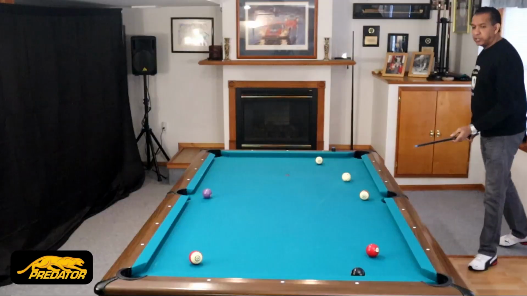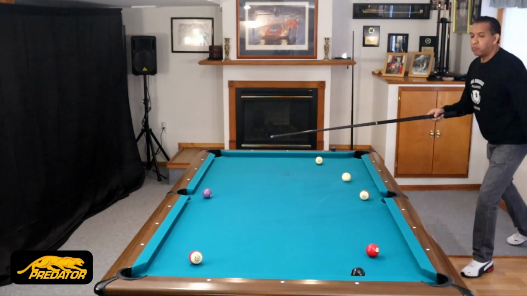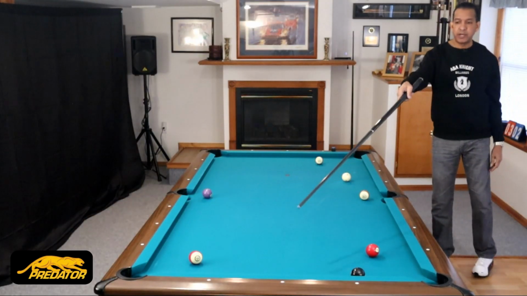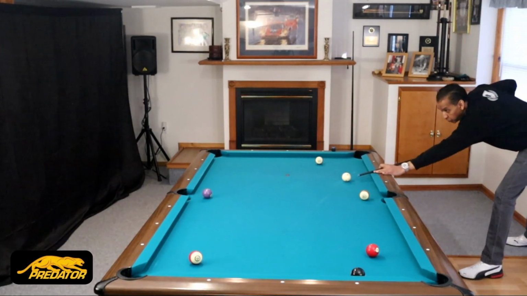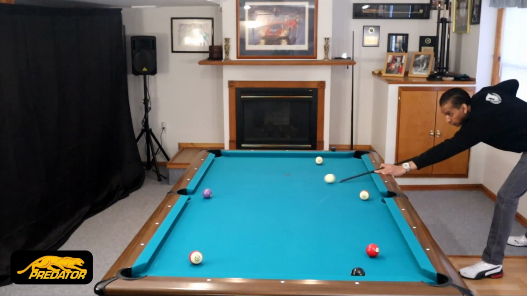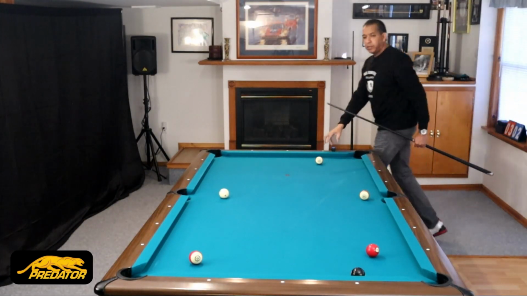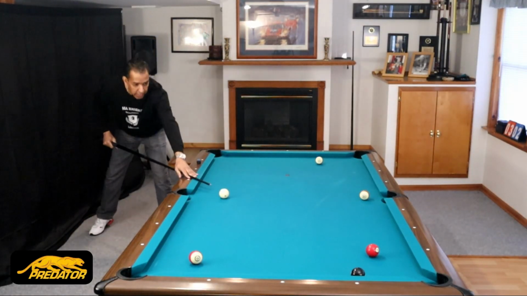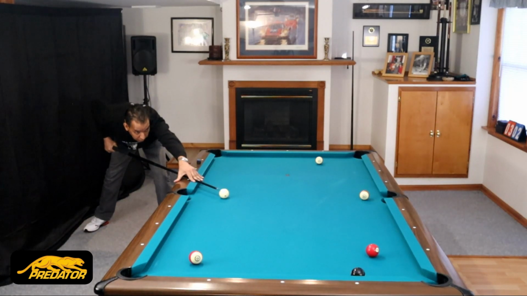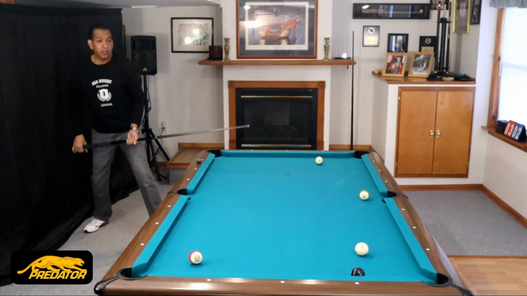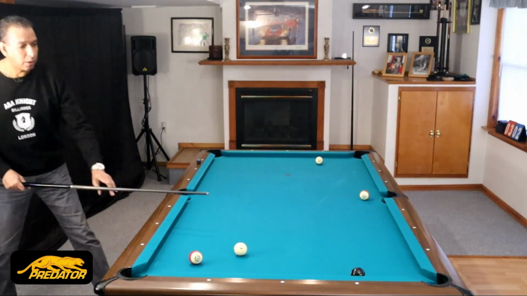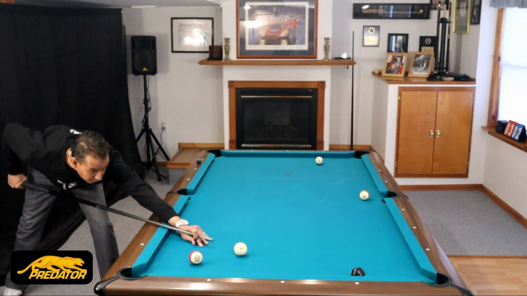And now we can shoot a stop shot on the 4. Why are we not trying to get over here? Because this angle is going to naturally take us on the 8-ball. So we shoot a stop shot on the 4. Aren't those side pockets great? They put us everywhere. And now a little follow here, and it is a wrap. All because we played the right ball.